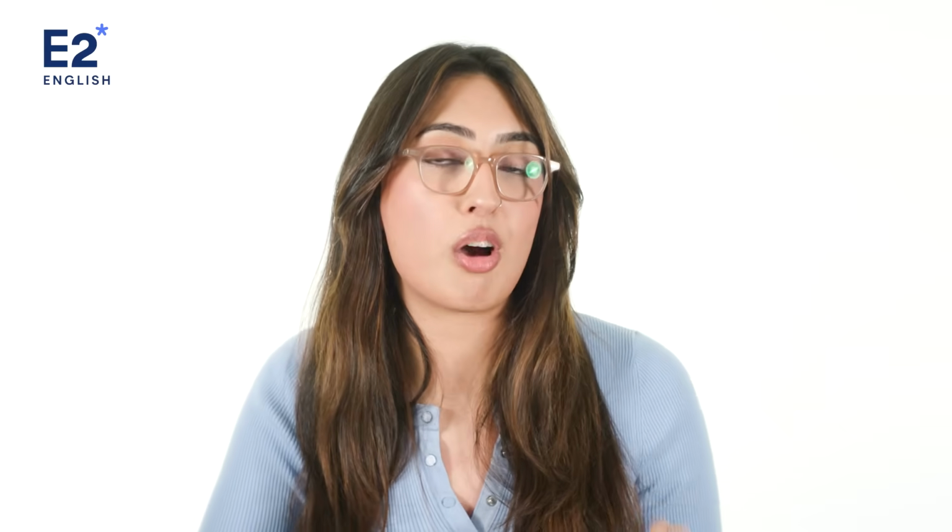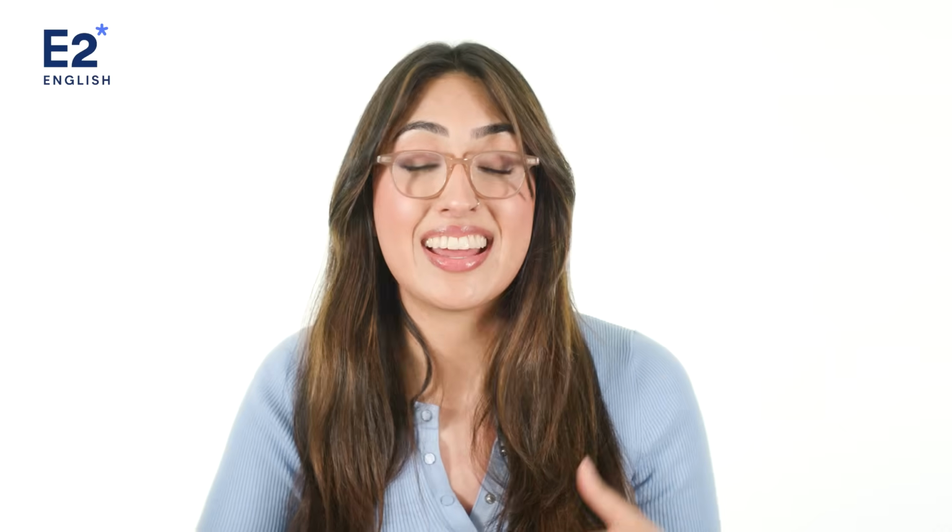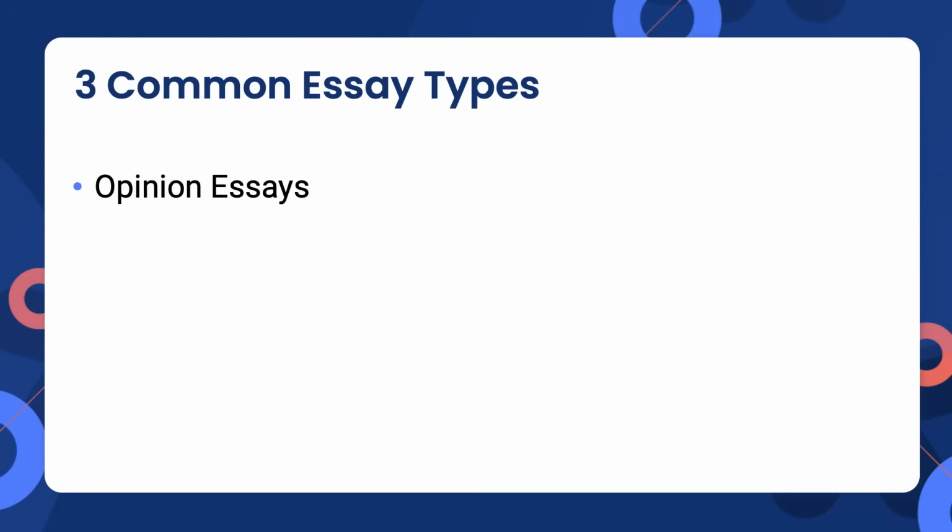Before we move on to number 2, it's important that you know 3 common essay types. These essay types might come up in an English test or maybe an English assignment, so it's great for you to know these common essay types. One is opinion essays. That's where you're asked to give an opinion about an issue.